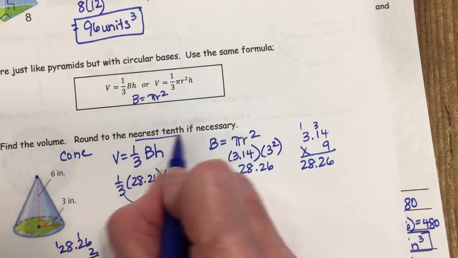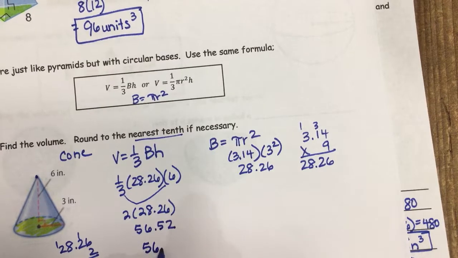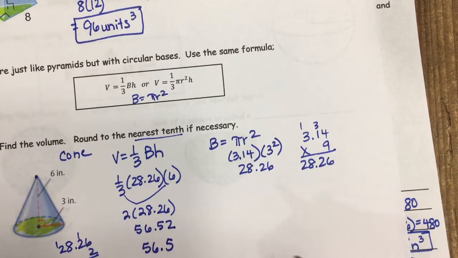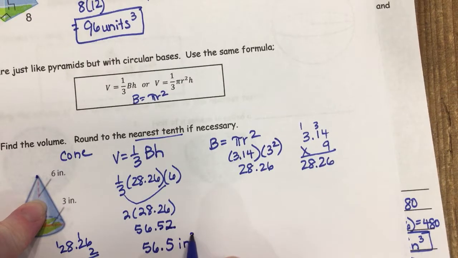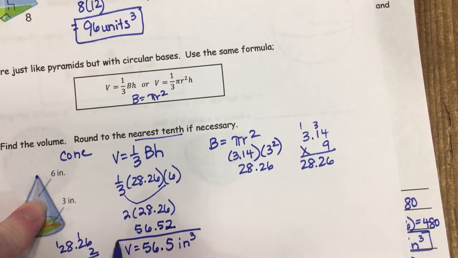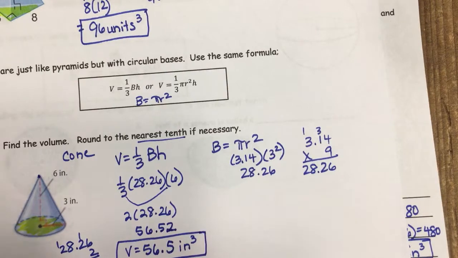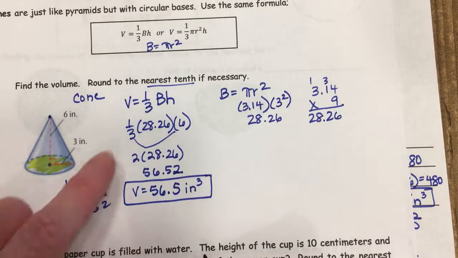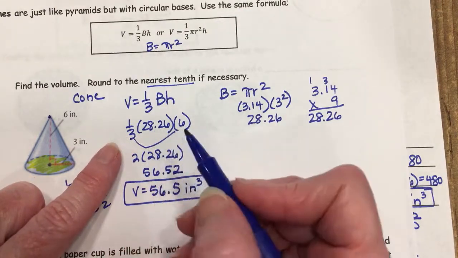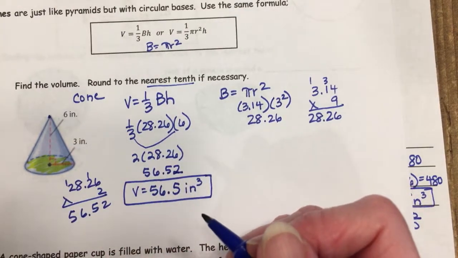And it says round to the nearest tenth, so I'm going to go ahead and rewrite that as 56.5 because 2 is not enough to round it. And this is being measured in inches, and it's volume. So volume is 56.5 cubic inches. All right, so you may not want to do this. Maybe you want to multiply by 6 and divide by 3. That's fine. It's up to you.